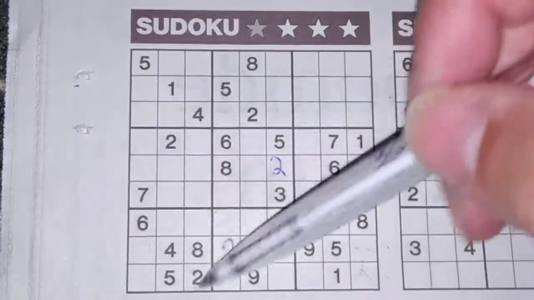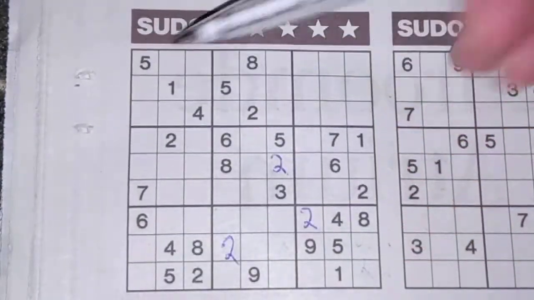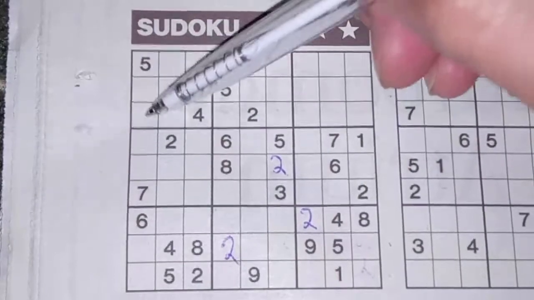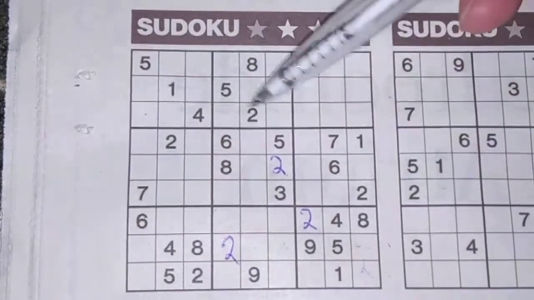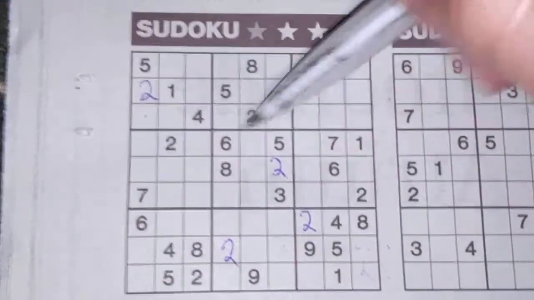Yes, alright. 2 in the third column, 2 in the second column, so in the first column, the only 2 places for a 2, here or there. But I see here 2, no 2 there, 2 should be here.